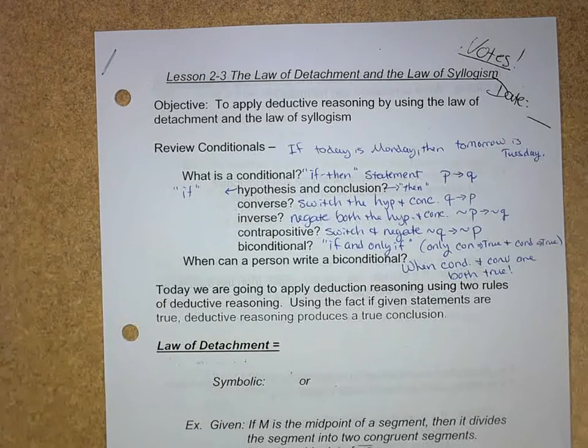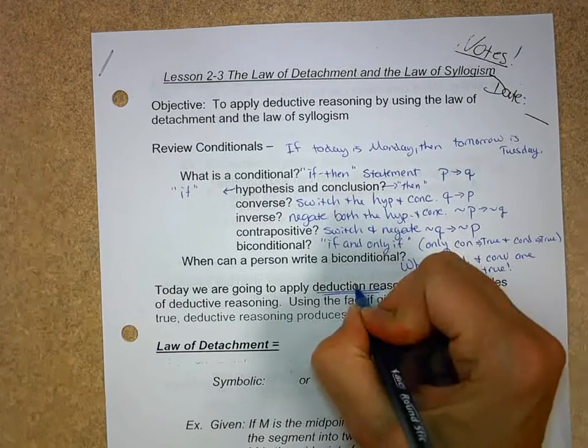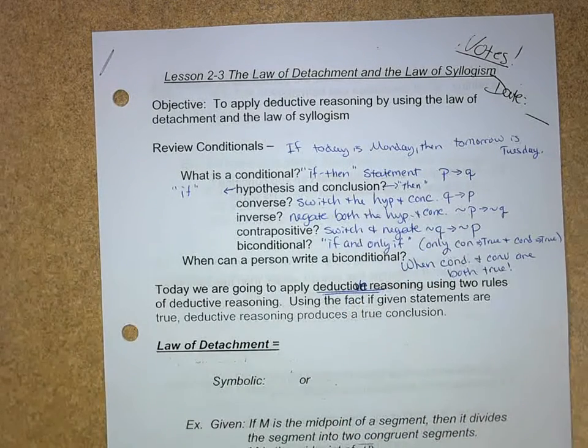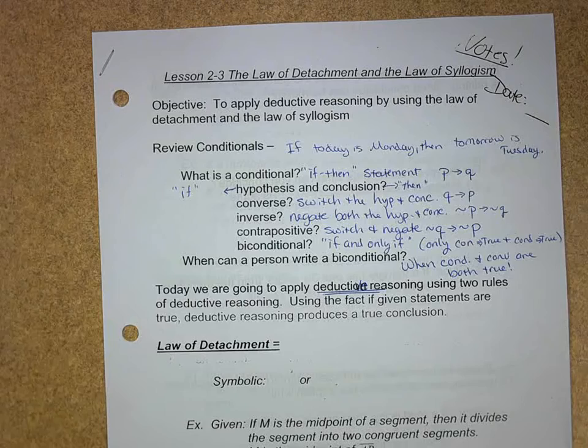Now, we are going to use what's called deductive reasoning. Remember, inductive reasoning is reasoning based off patterns. Remember, deductive reasoning, and it should be a D here, right? Deductive reasoning is using rules. So we're going to apply deductive reasoning using two rules of deductive reasoning. Now, here's the thing. The two rules are called Law of Detachment and Law of Syllogisms, and they're very common sense ones. Don't over freak out what they are. I'm going to show you symbolically, but I'm going to show you how they work.